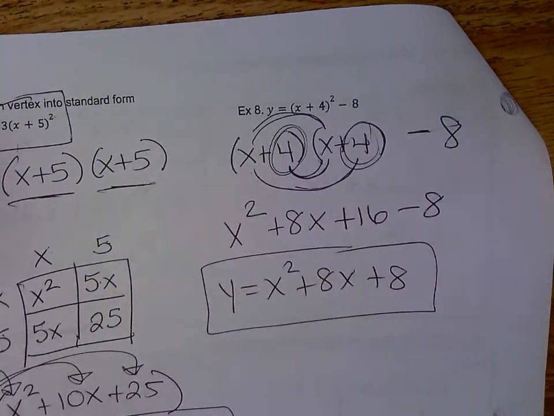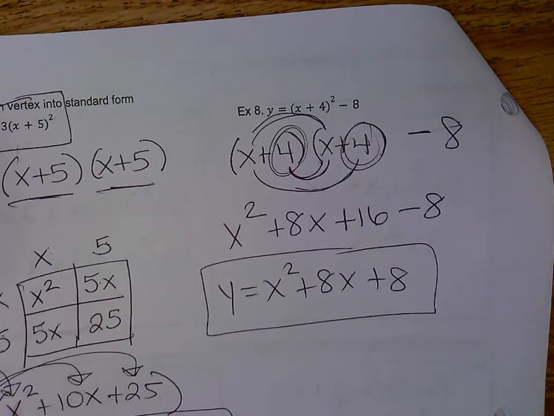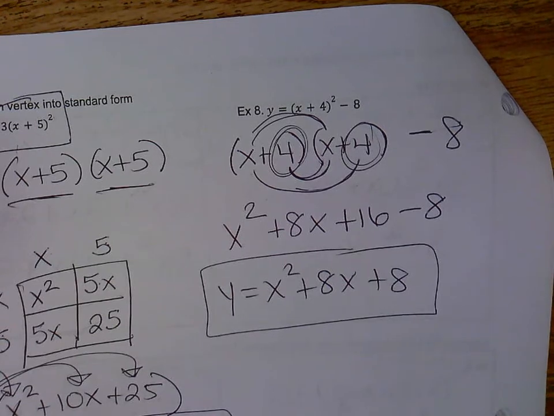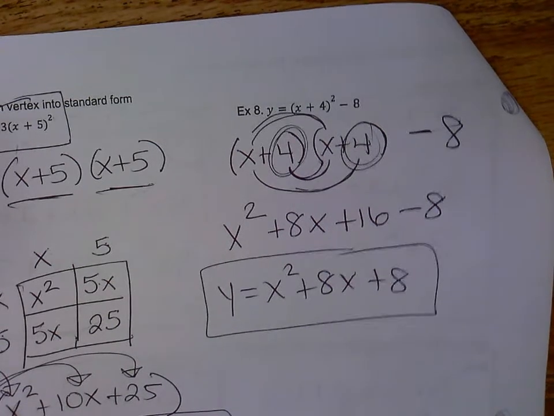And I told them they could either do the box method or FOIL in their head. I don't know which one do you prefer, do you think? You like the box method? You've seen that one before? Great. So that's good. As long as you have one method to be able to multiply these binomials together. Thank you so much.